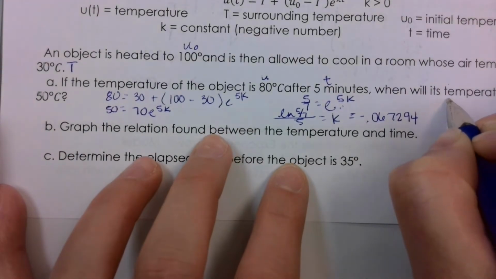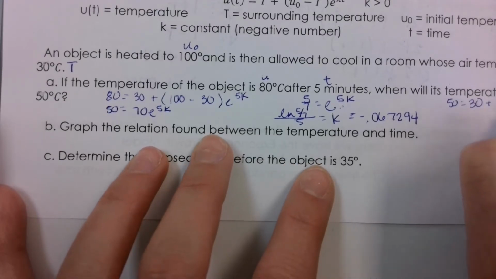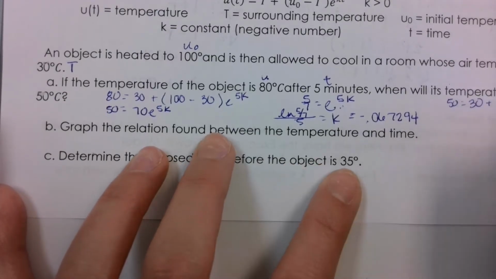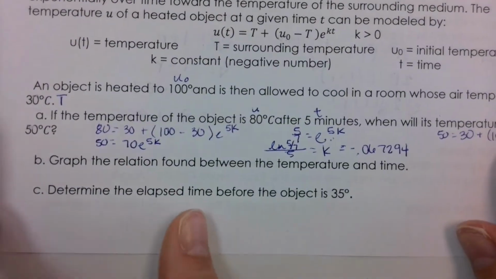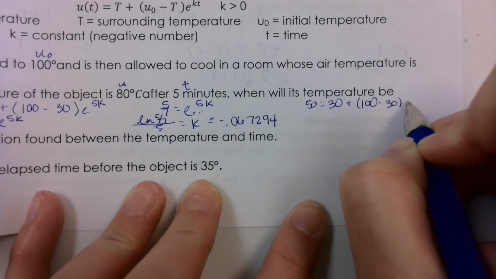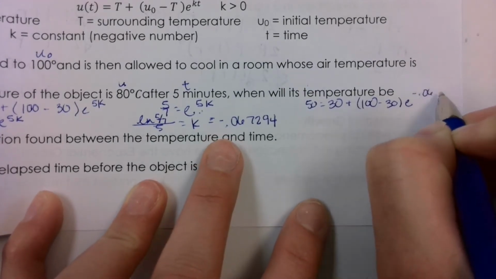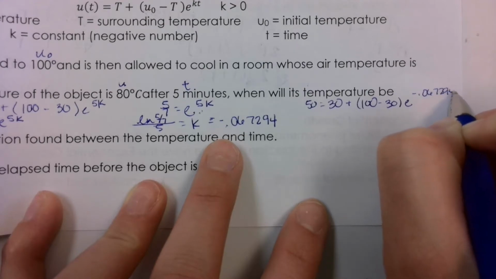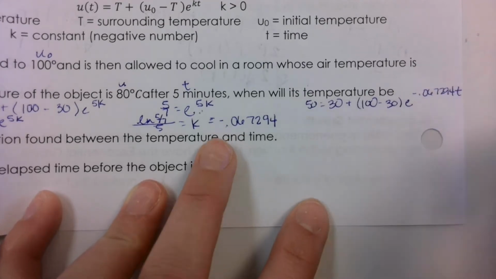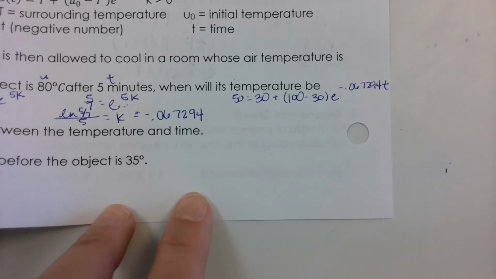So we're going to have 50 equals 30 plus 100 minus 30, e to the k, which is negative 0.067294 t. We're trying to figure out how long it's going to take to get there now. Questions on setting that up?